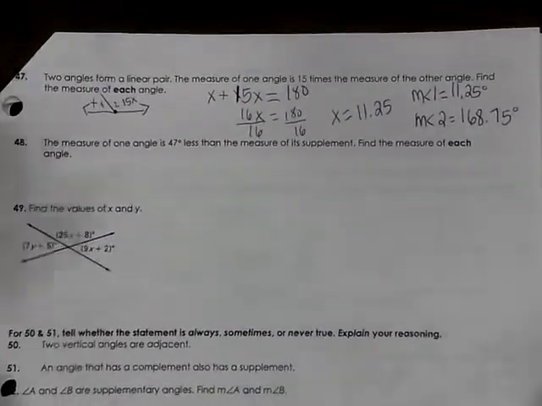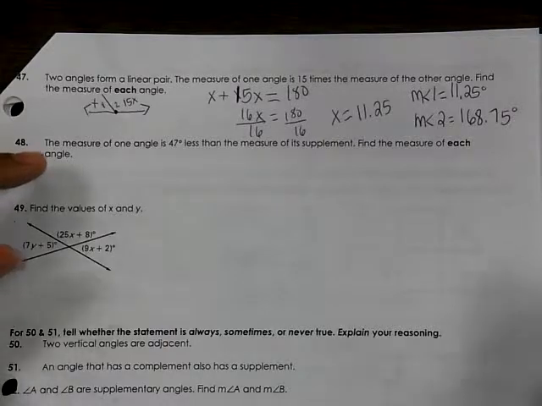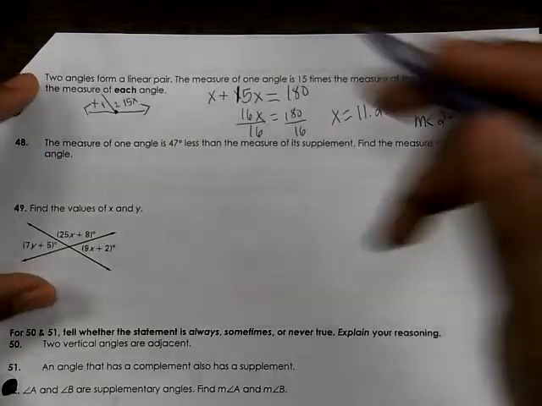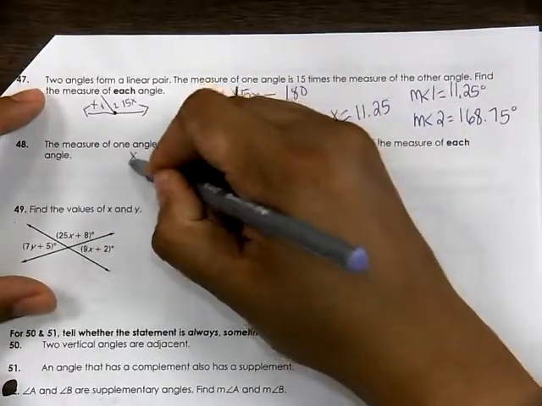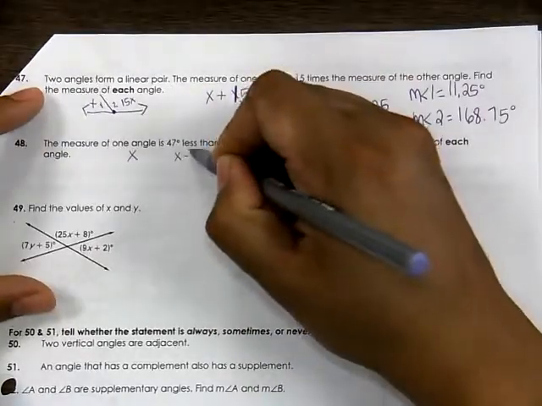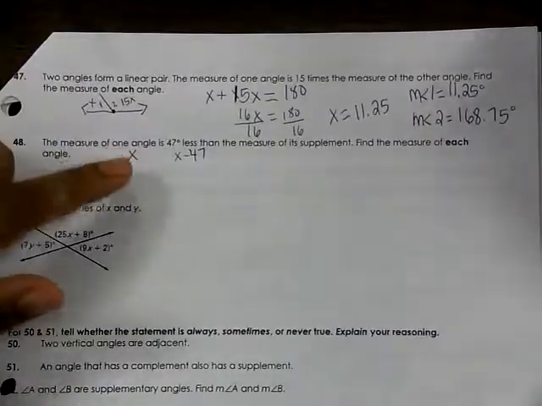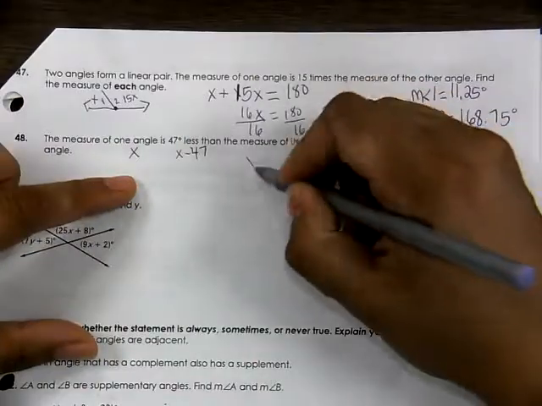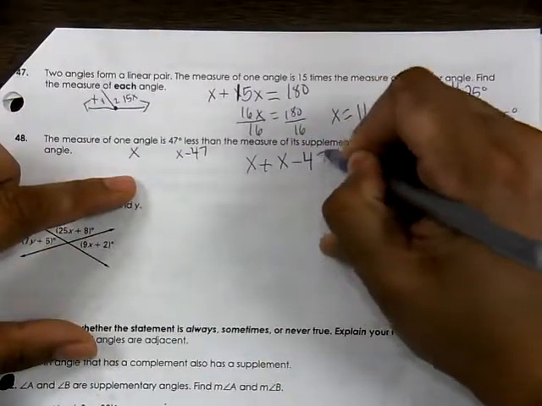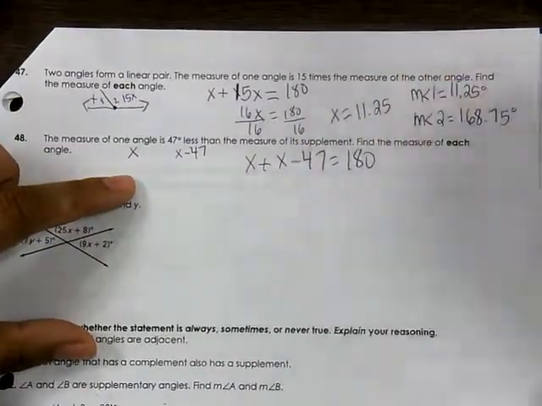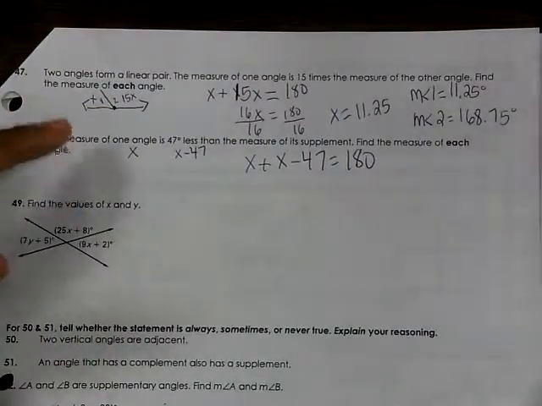Let's continue. So the next one says the measure of one angle is 47 less than the measure of its supplement. So if one angle is x, then I want to do 47 degrees less than that, and then I know that they're supplementary there. So I want to add these two together, set it equal to 180, and solve for each of the two angles.